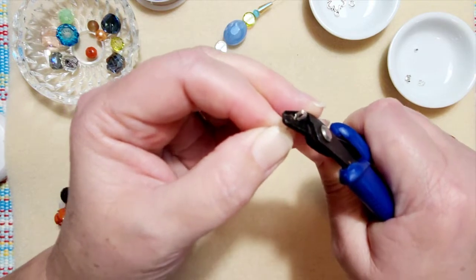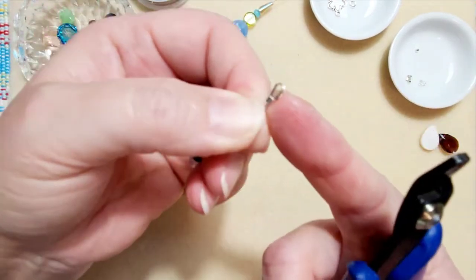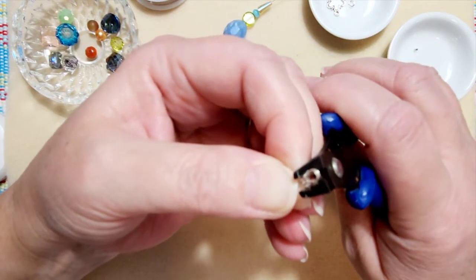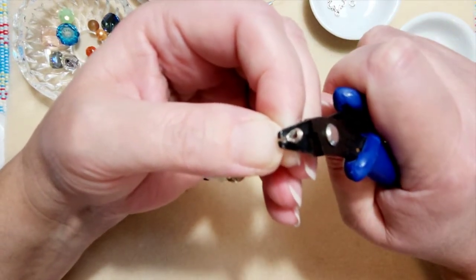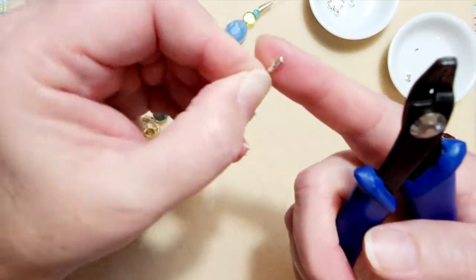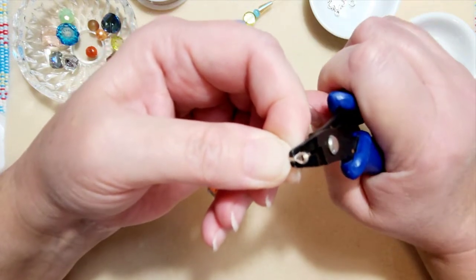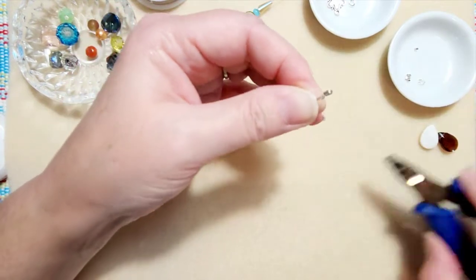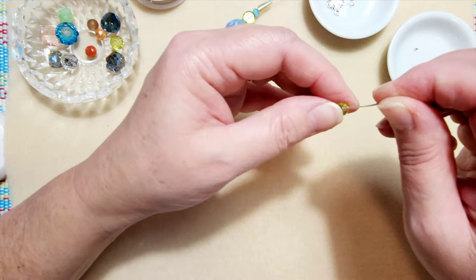And we're going to crunch down on it, clamp down. And you can see how it's divided the wire in half. And then we're going to place it in the top half of our crimp. Squeeze down and it folds that wire over, the tube over. And then I just give it a little squeeze, making sure my wire guardian is straight. And then I'm just going to pass it through one bead.